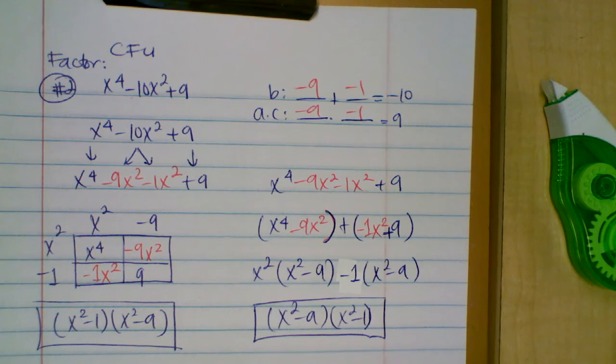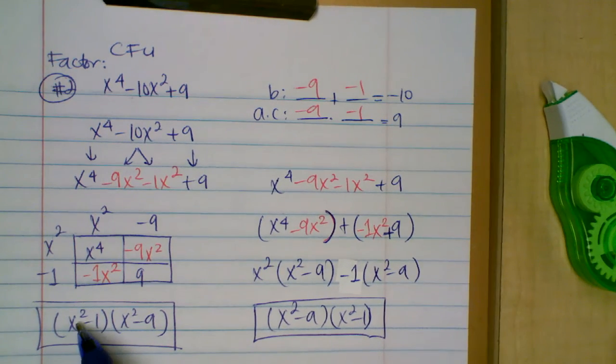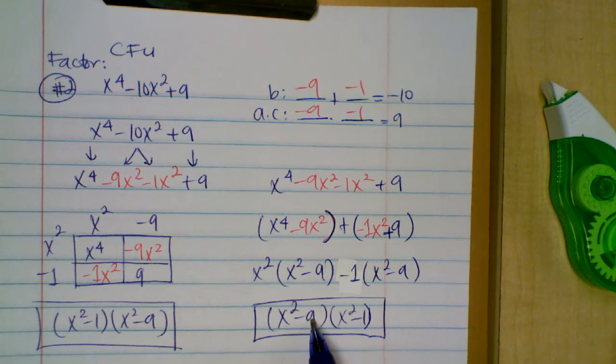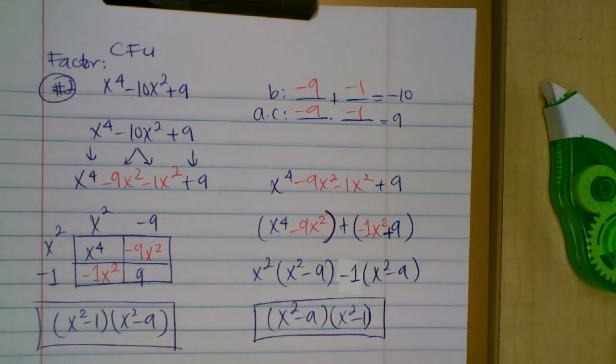Okay, so this is the work. Okay, the final factor form is x squared minus 9 times x squared minus 1, and the factor x squared minus 1 times x squared minus 9 is the same thing too. Okay, multiplication is commutative. 2 times 3 is 6, which does the same thing as 3 times 2, which is also 6. So it doesn't matter which factor comes first. Okay, so I show you both ways. So please pause the video, okay, and make sure you understand the steps.